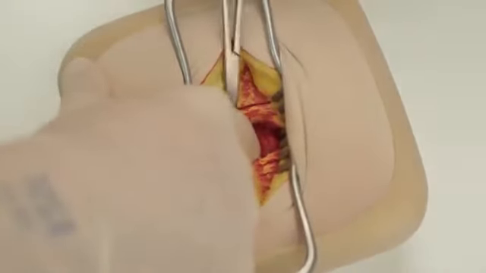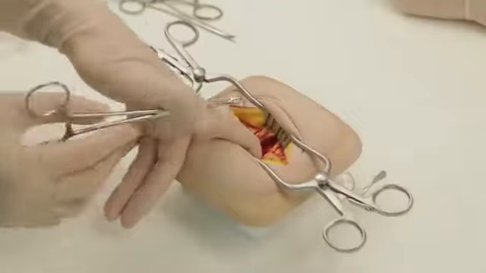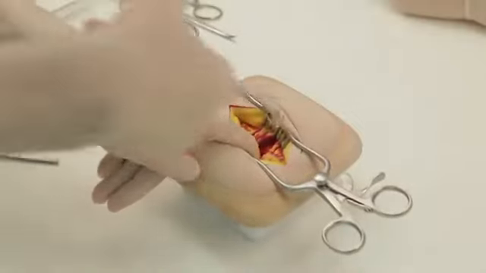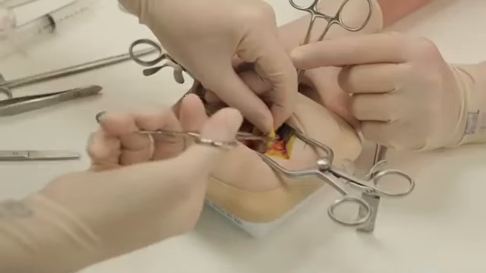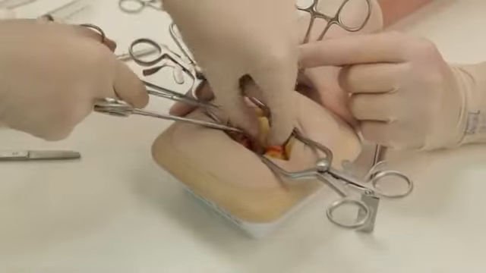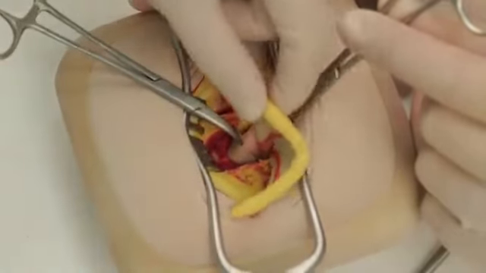It may be possible to deliver the appendix using a finger sweep. In some circumstances, the cecum may need to be mobilised in order to deliver the appendix, but that is not the case in these models. A Babcock forceps can be used to enclose an uninflamed portion of the appendix. In this manner, the appendix can be delivered.